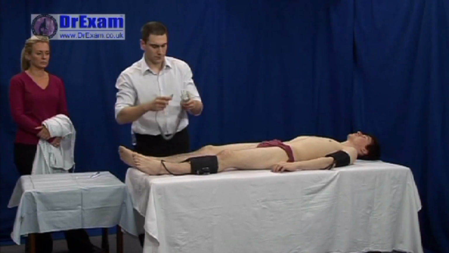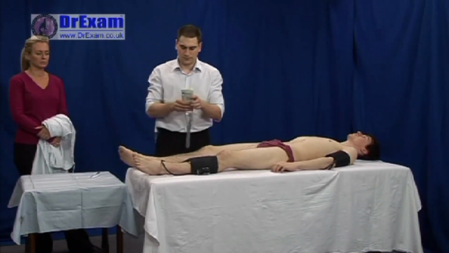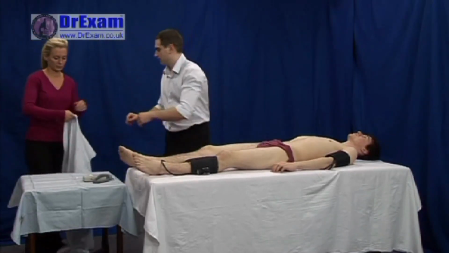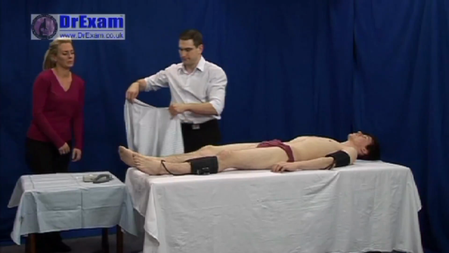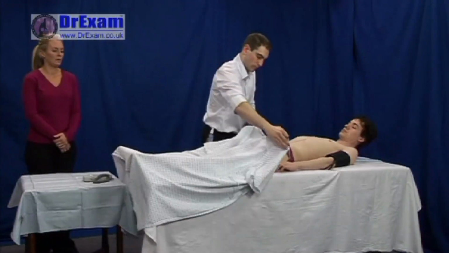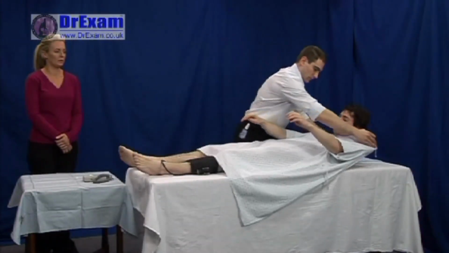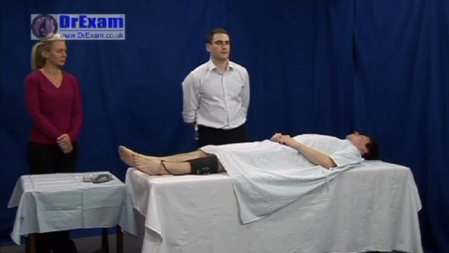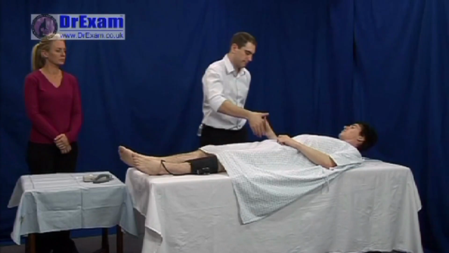To calculate the ABPI, divide the ankle systolic pressure by the brachial systolic pressure. The ankle pressure is the higher systolic value of either the dorsalis pedis or posterior tibial arteries. This should be repeated for the contralateral limbs. A normal ABPI is 1. Complete your examination by thanking the patient and helping them dress.